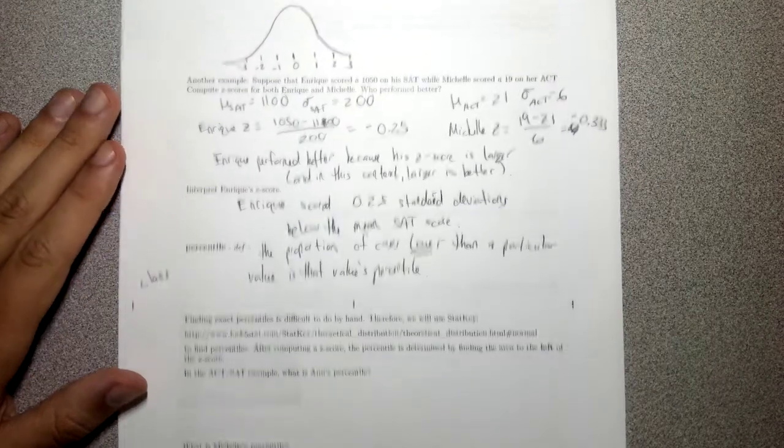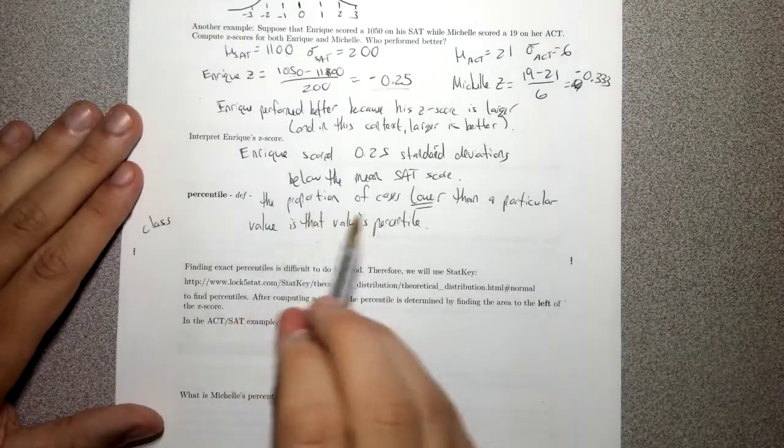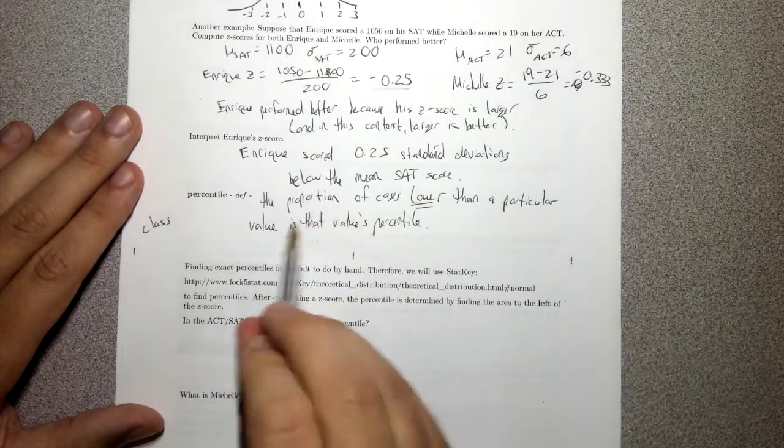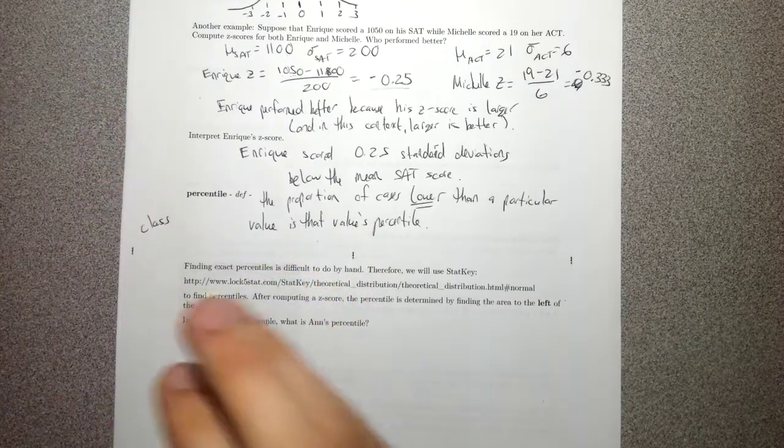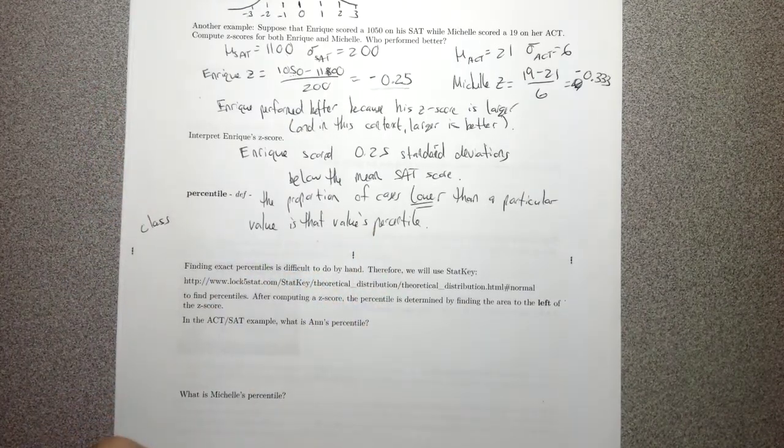We also talked a little bit about percentiles in class, and we wrote the definition. A common example where many of us have seen percentiles is standardized testing.